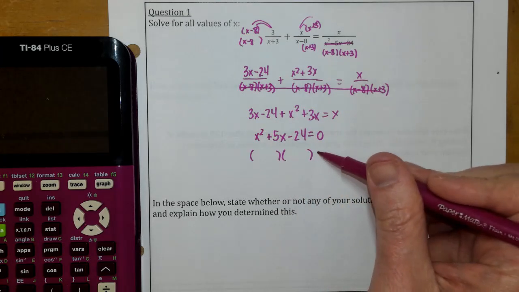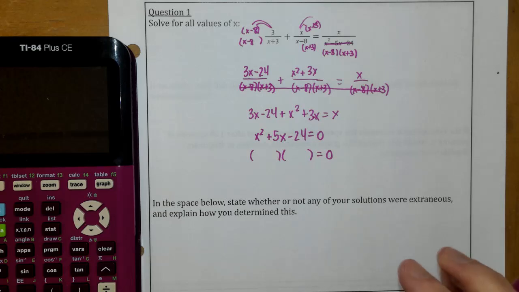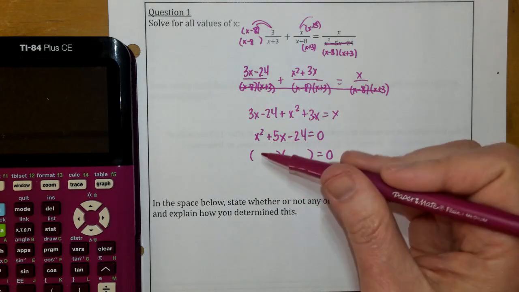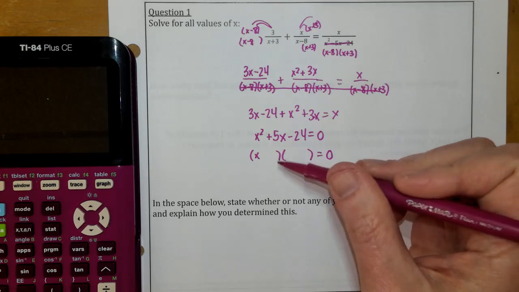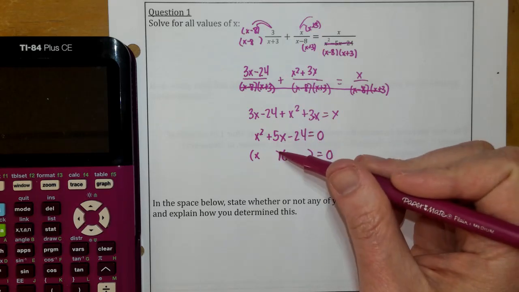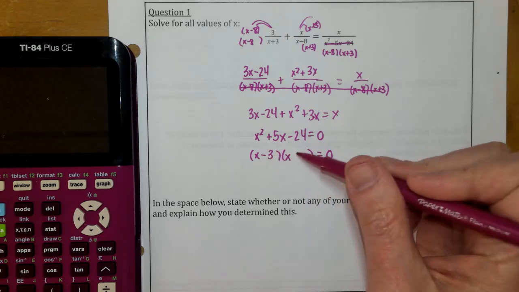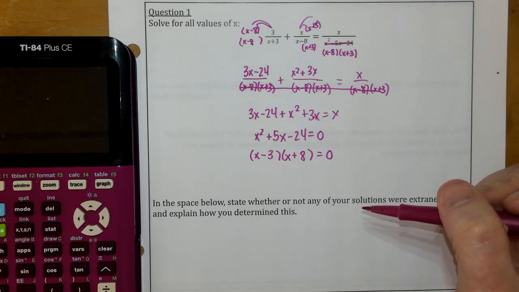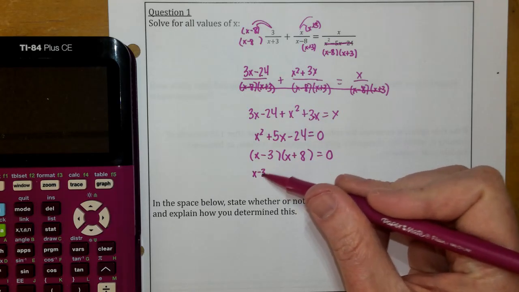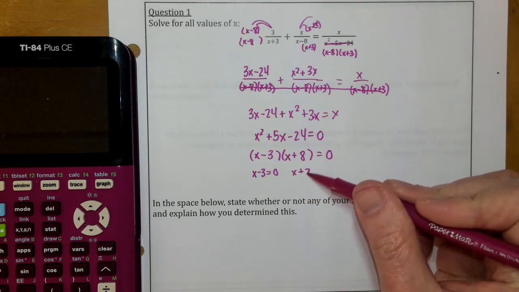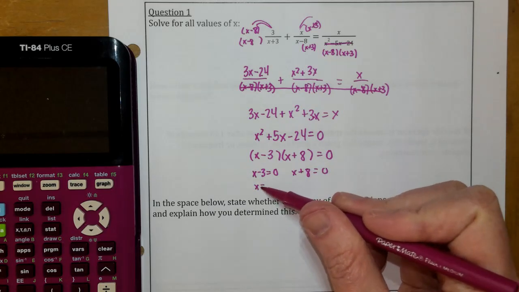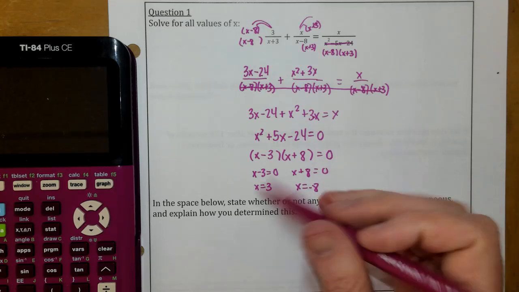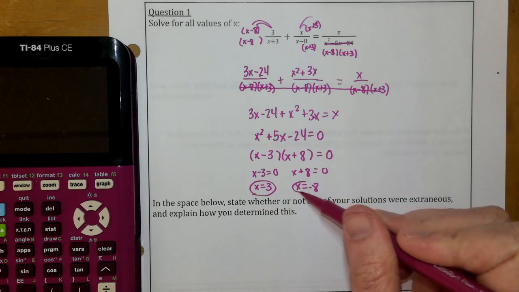Now let's factor. I need two numbers that multiply to negative 24 that add up to positive 5. The numbers here would be x, and the numbers here would be negative 3 and positive 8. And then let's solve each of these by doing this. I solve this one and get 3, and I solve this one and get negative 8. So these are our answers.